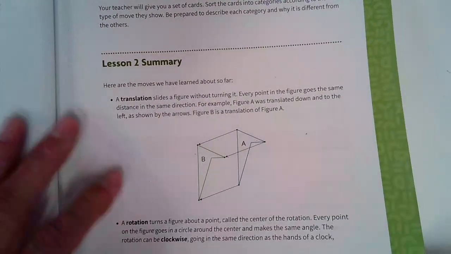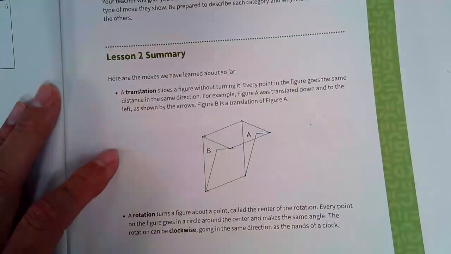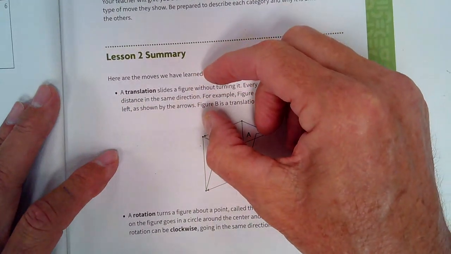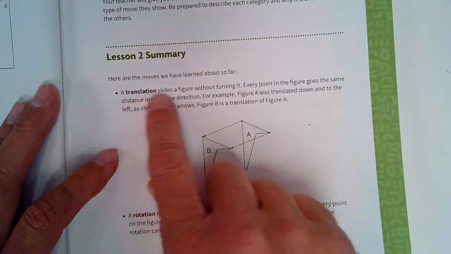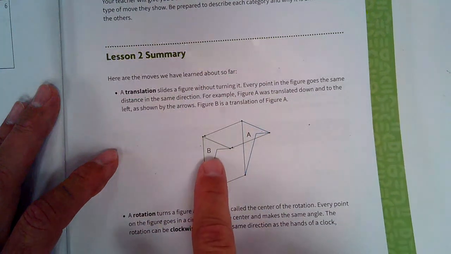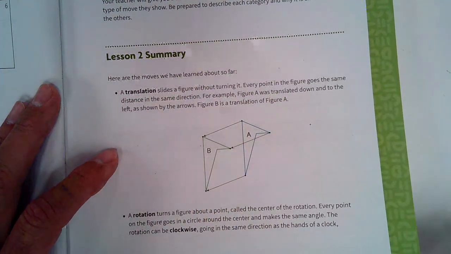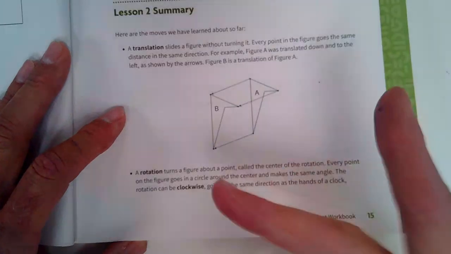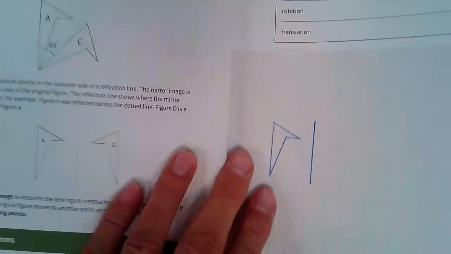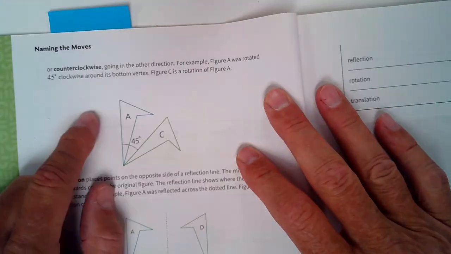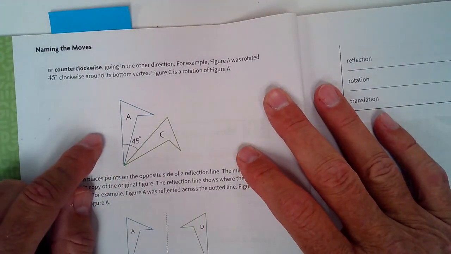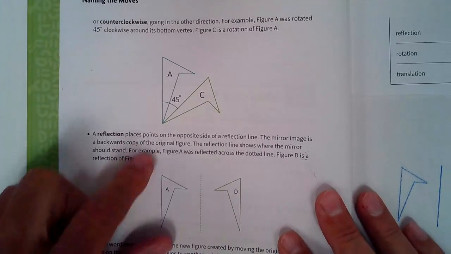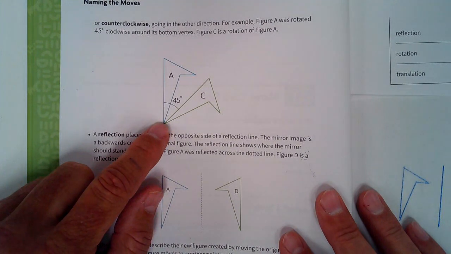Okay. Next page, page 15. You'll need this information, and you'll have to condense it. But they talk about a translation. You guys understand that a translation is just sliding a figure to a different location on the plane. You guys understand what a rotation is now, where you're rotating the figure a certain number of degrees. A rotation could be clockwise, or it could be counterclockwise.